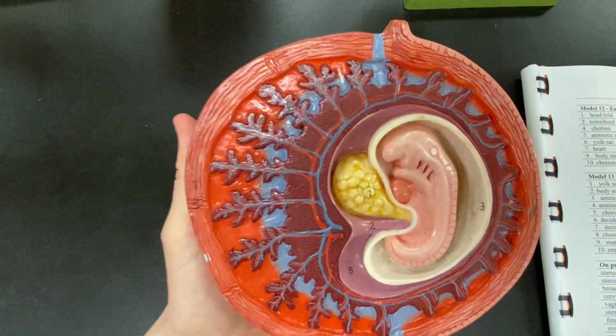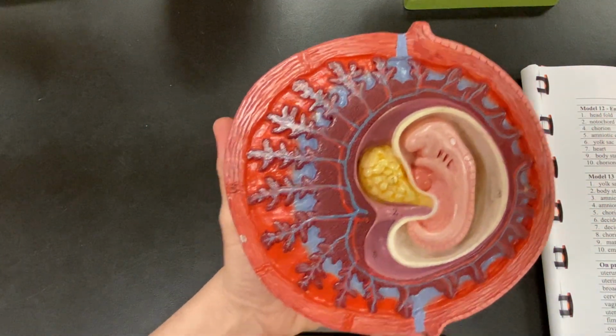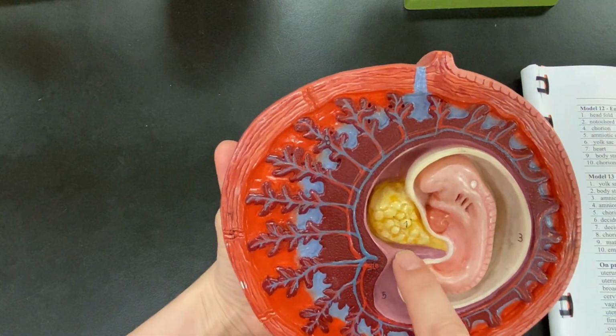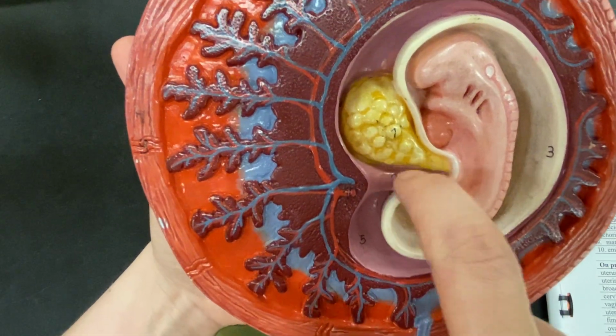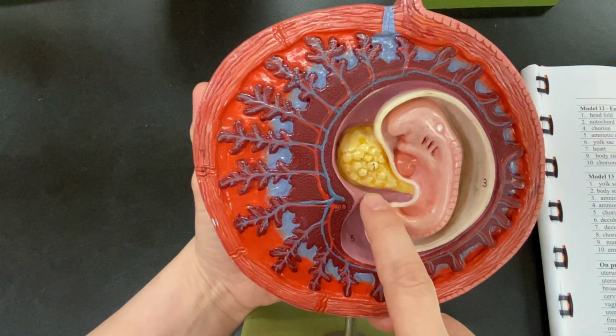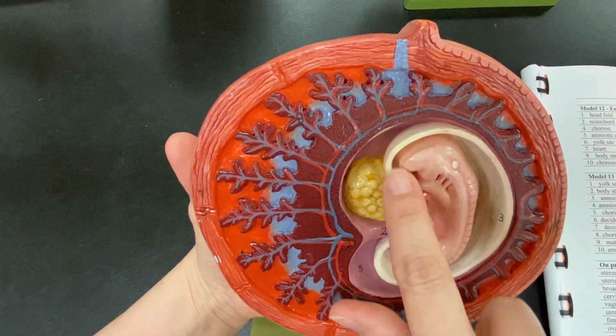Okay, next model is model 13. And this is the embryo at 4 weeks. We've got a yolk sac. And 2 here is the body stalk. Again, not quite an umbilical cord yet, but working on it. 3 is the amniotic cavity.